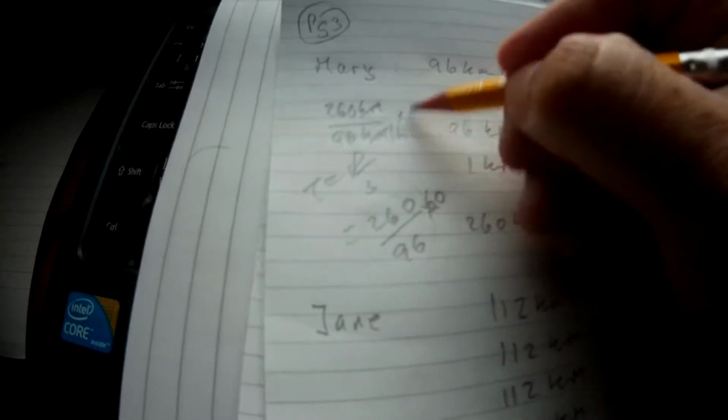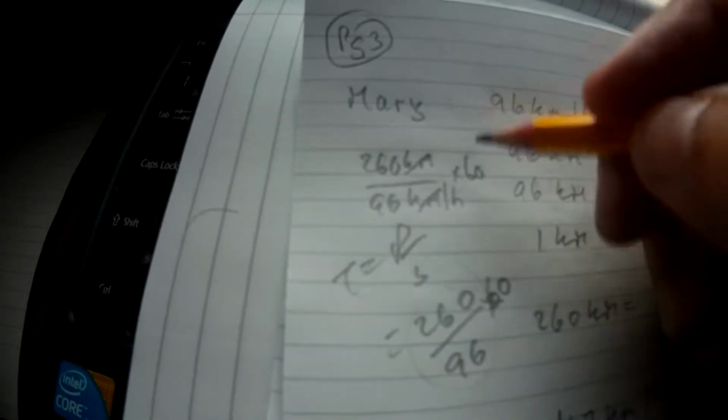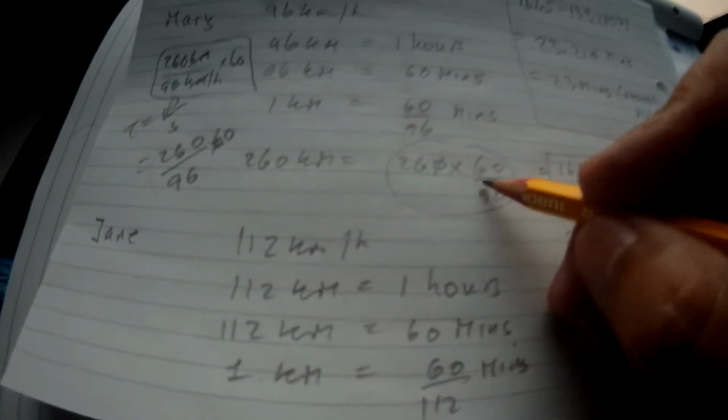You would have got 260 multiplied by 60 divided by 96, the same result. But this way is probably a little clearer in how it gets worked out. But time is equal to distance over speed is a formula which is quite useful.